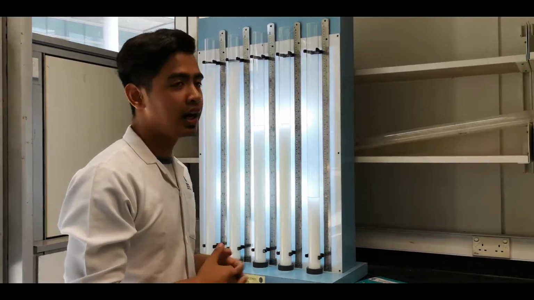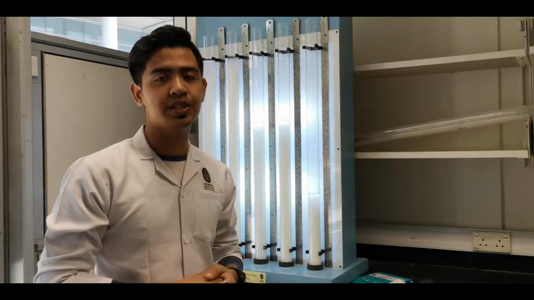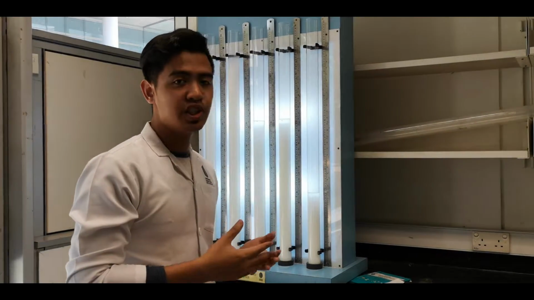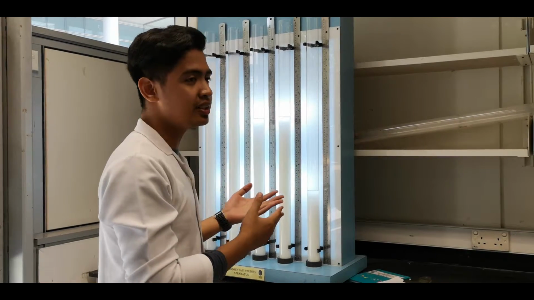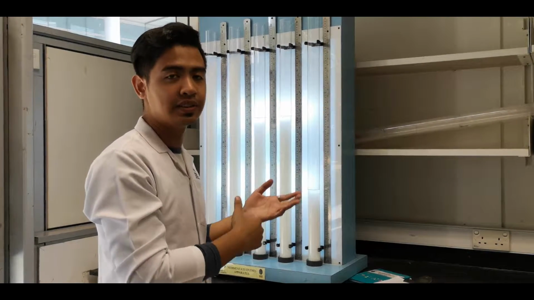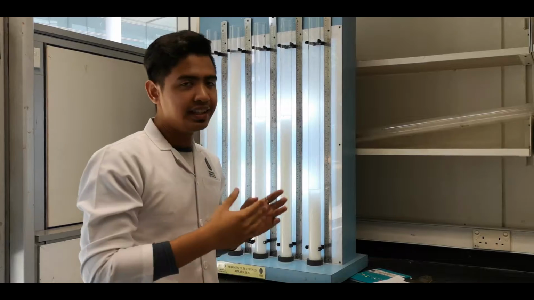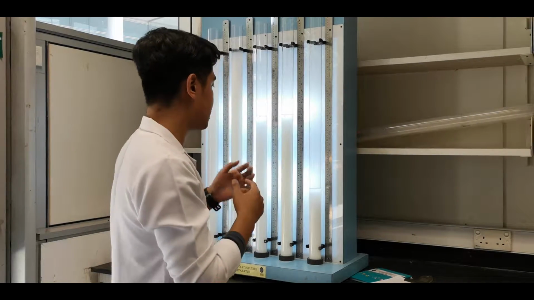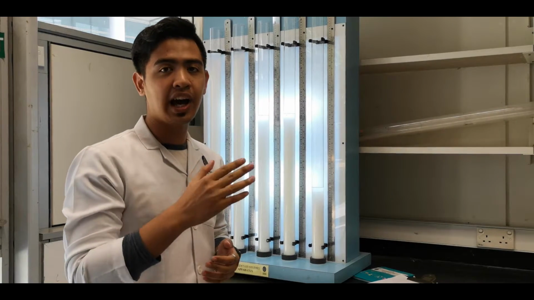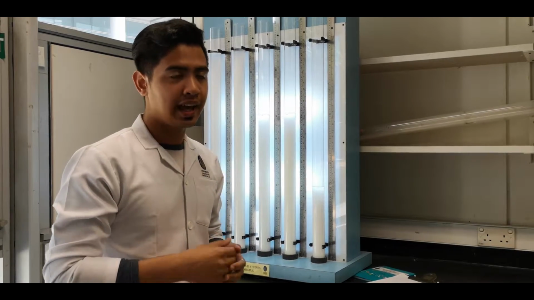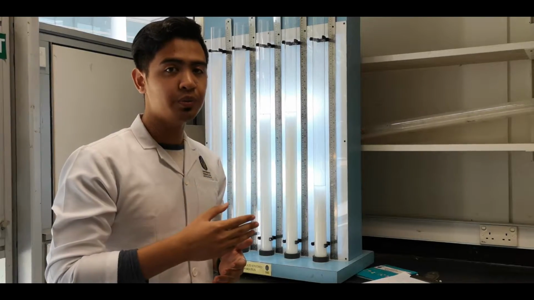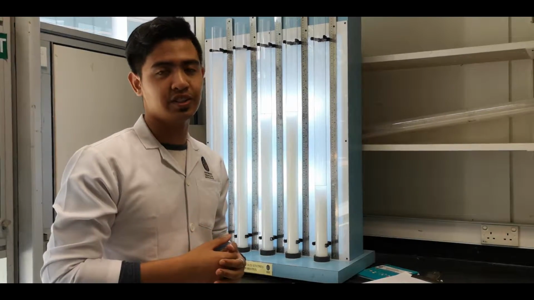Currently we are doing experiment 6, which is the sedimentation process. Sedimentation is about the deposition of particles at the bottom part of the container. In this experiment there are two objectives. The first objective is the sedimentation rate for different heights and different concentrations. The next is the sedimentation rate for different volumes of flocculants.